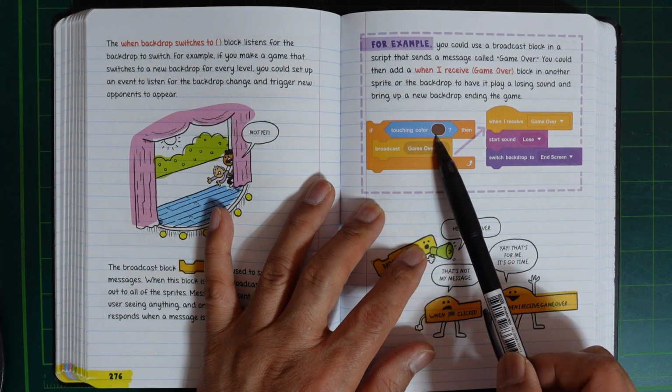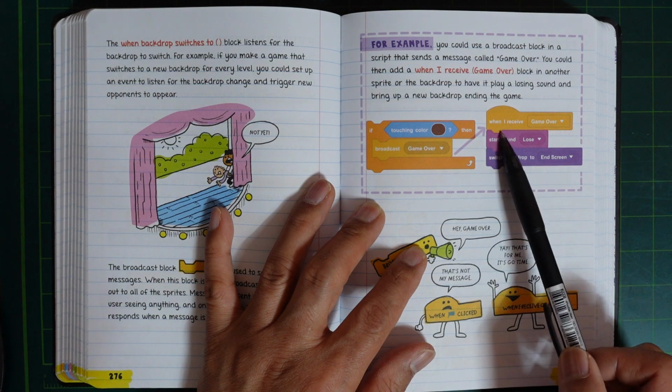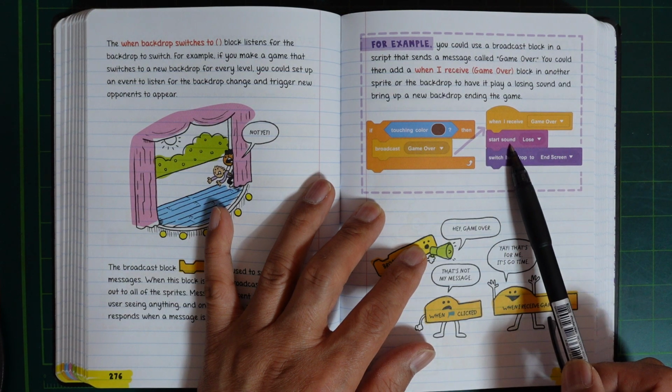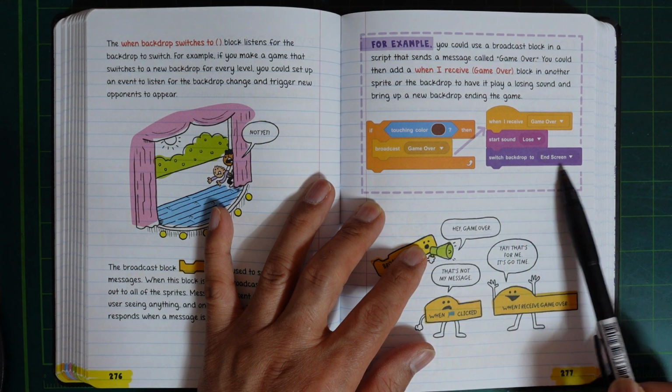If touching the color, then broadcast game over. When I receive game over, start sound lose, switch backdrop to end screen.